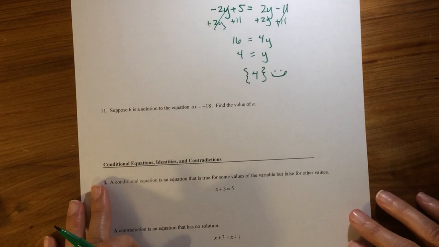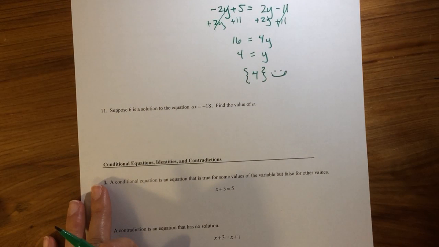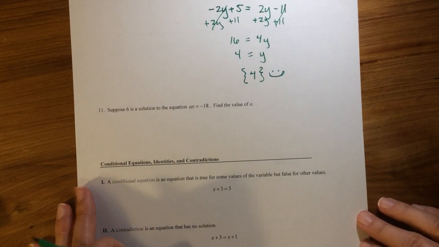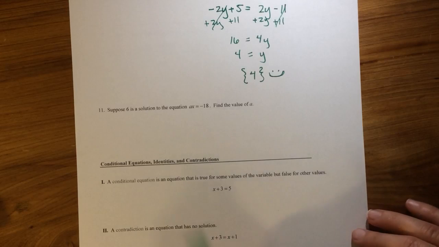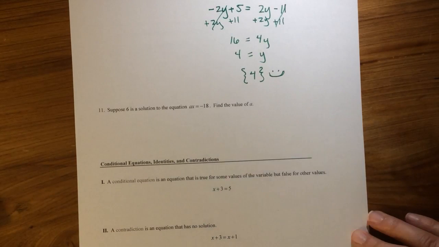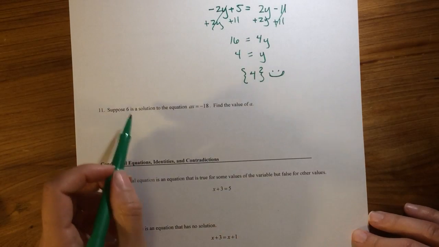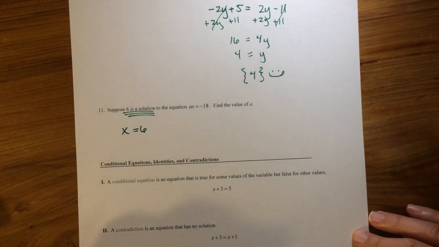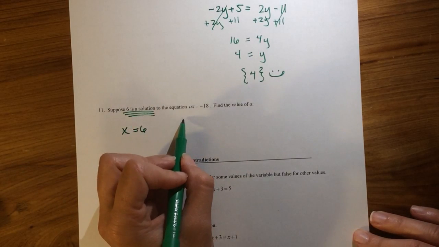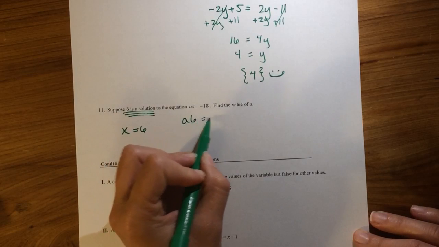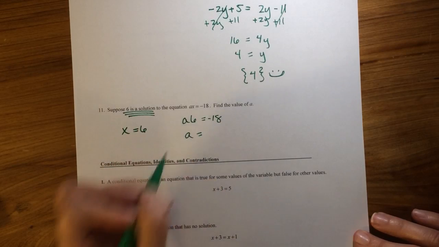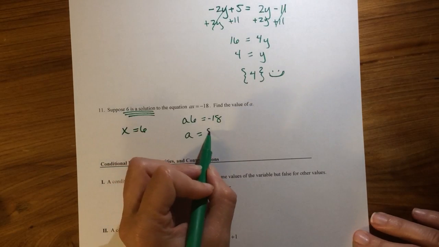Okay, suppose 6 is a solution to the equation ax equals negative 18. Find the value of a. Well, if x is a solution, remember that means that x equals 6. So all we have to do is a times 6 equals negative 18, and now solve for a. So what does a equal? Negative 3.